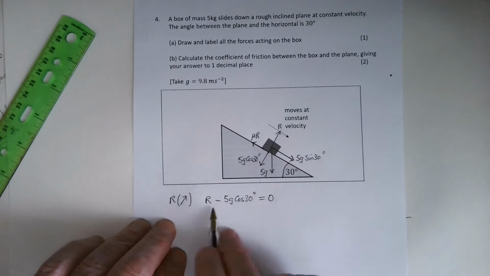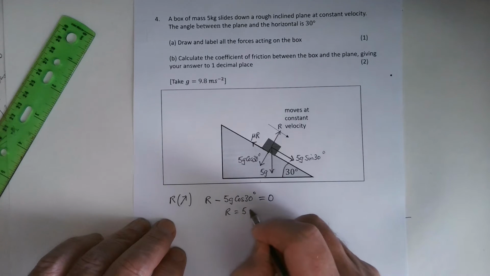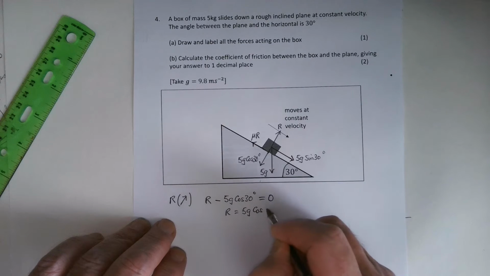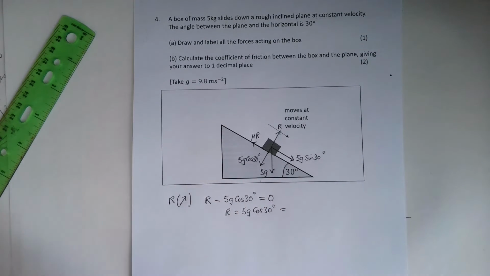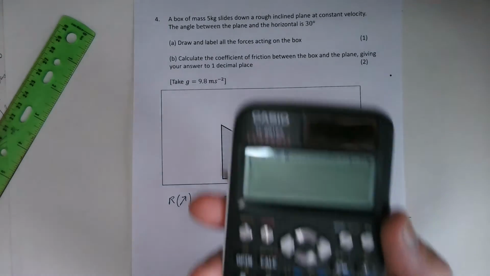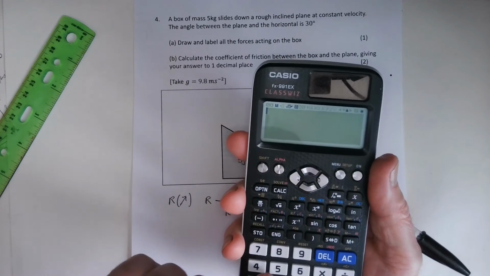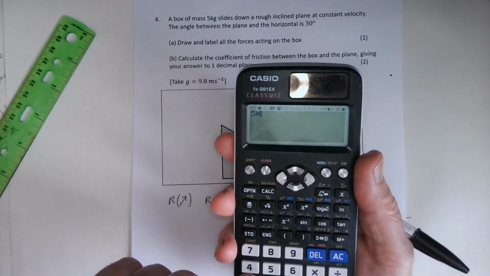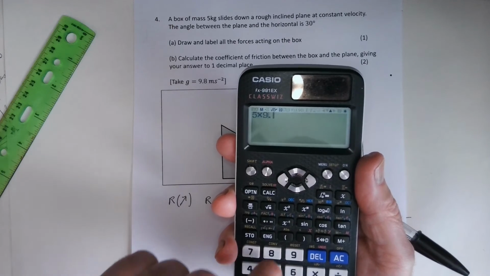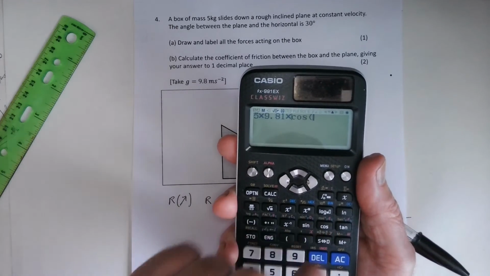Now if you look at this, we can solve this for R because we know everything. So R is 5g cos 30, which equals, plugging in the calculator, 5 times 9.81 times cos 30 degrees.